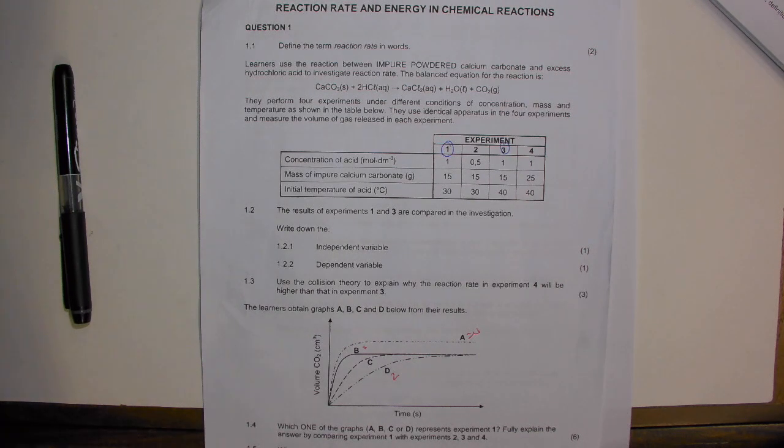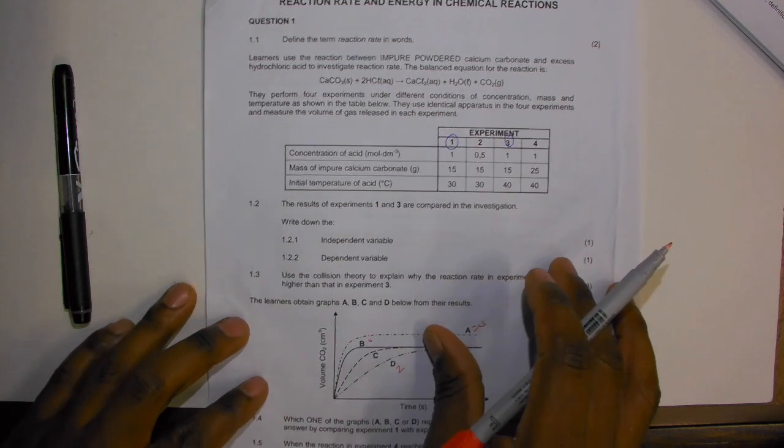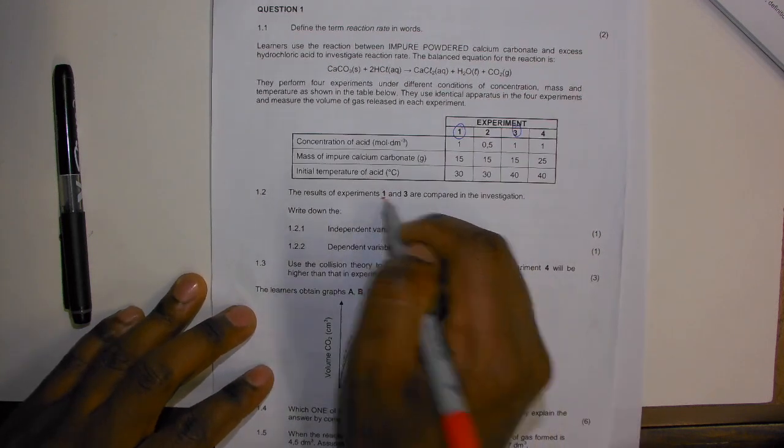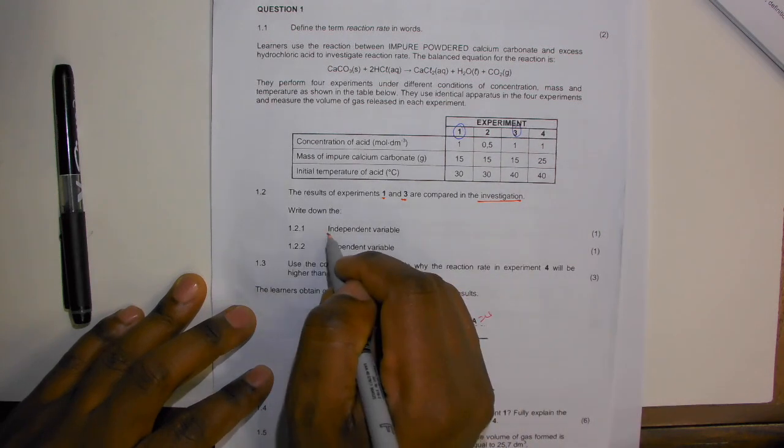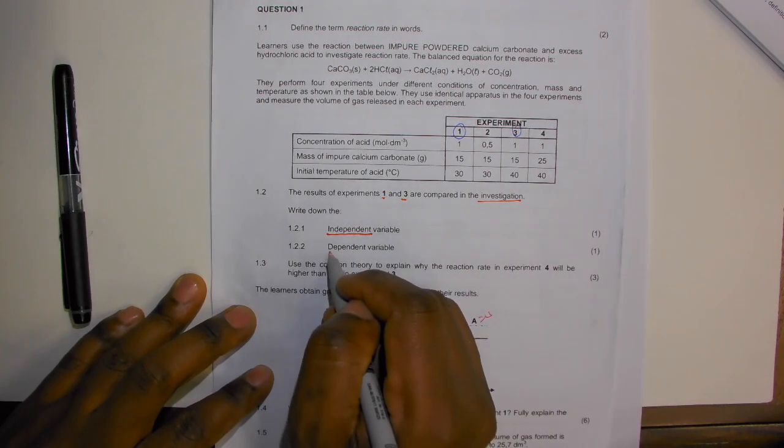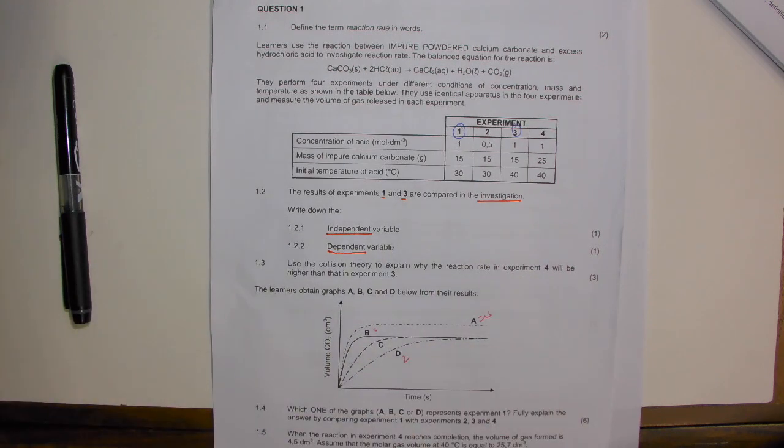What is it that they need? The results of experiment 1 and 3 are compared in the investigation. Write down an independent variable and a dependent variable. What are those two things, if I may ask you from school? What is an independent variable? It doesn't get affected by the other one, yes or no? But an independent variable doesn't. A dependent variable gets affected by the other one. You just need to learn that.